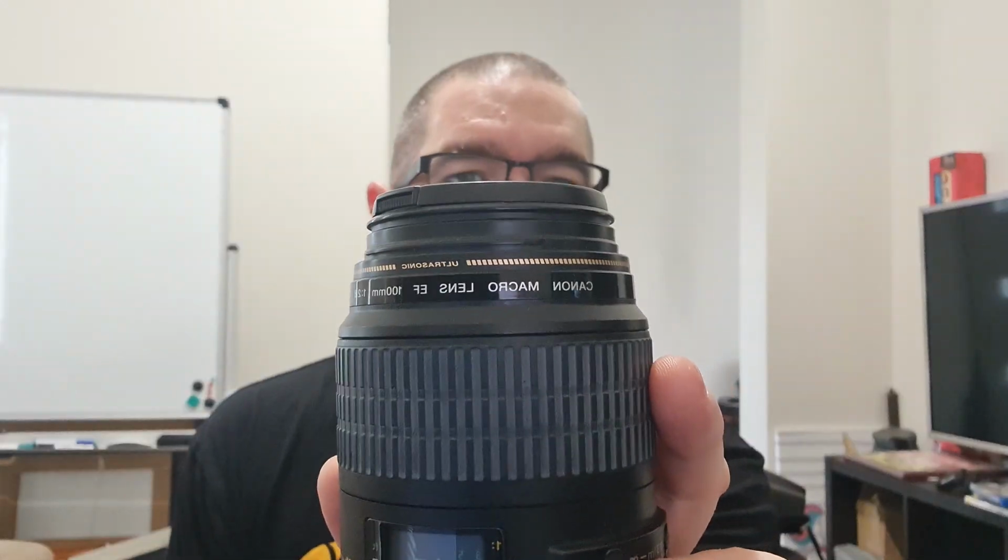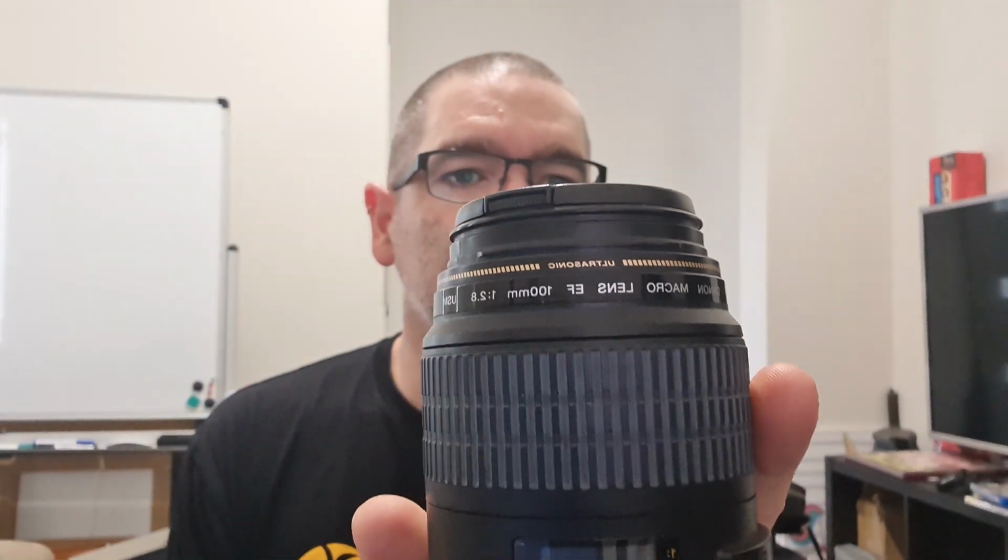I do, however, have this one, which is actually a macro lens. You can see, little Canon macro lens. So this is a fixed focal length. It's a 100mm lens. It is a macro lens.